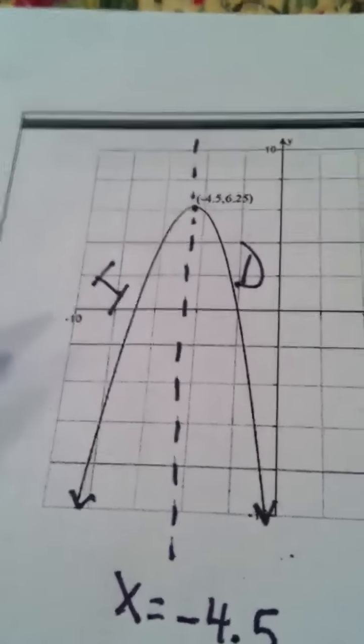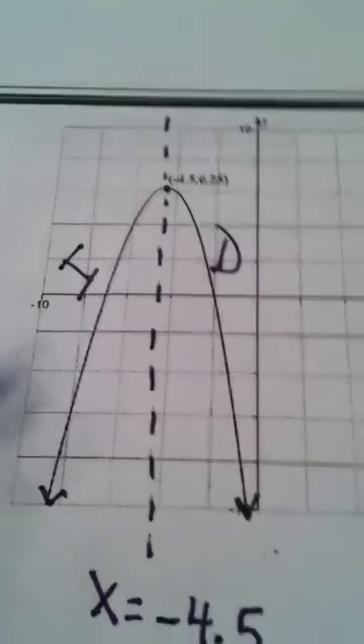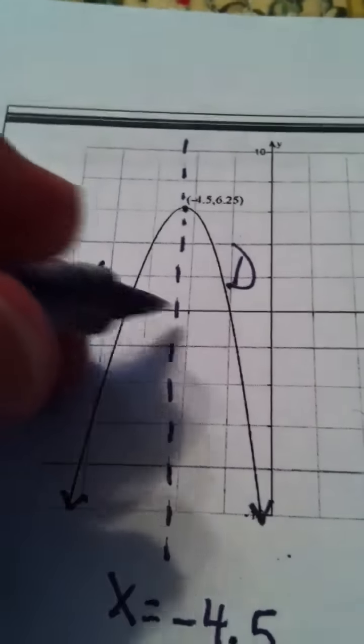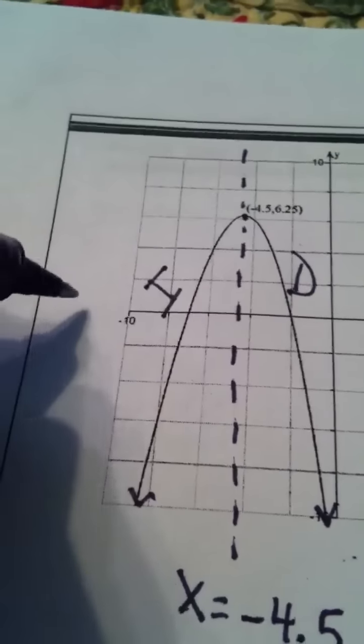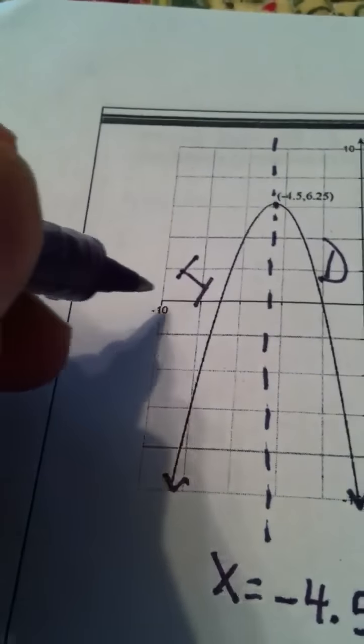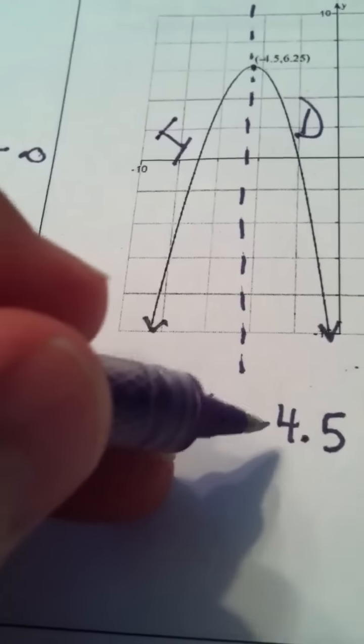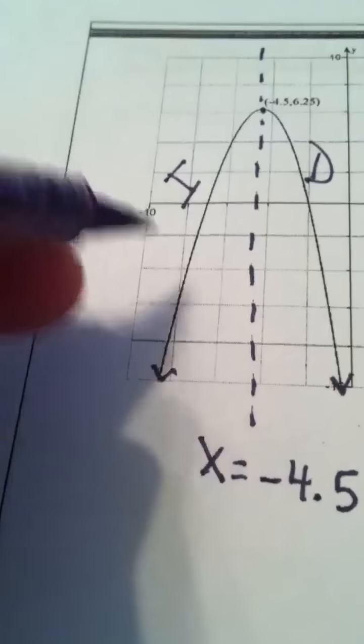But remember, to answer increasing and decreasing, you always do it in terms of x. So we're scanning from left to right. When I come from the left, I'm coming from negative infinity, so I'm scanning from negative infinity until the graph reaches the x value of negative 4.5, and that is where the graph is increasing.